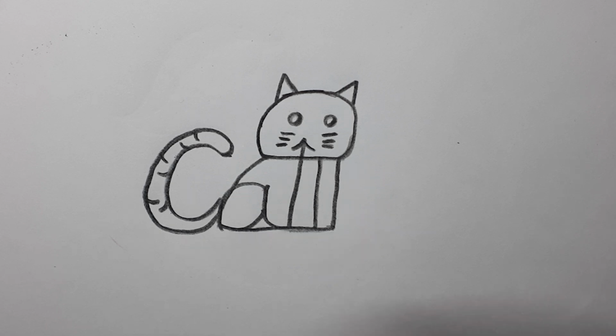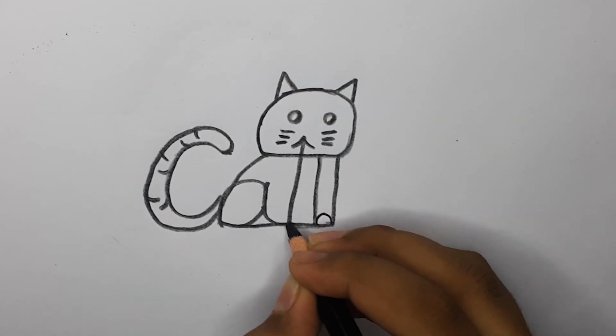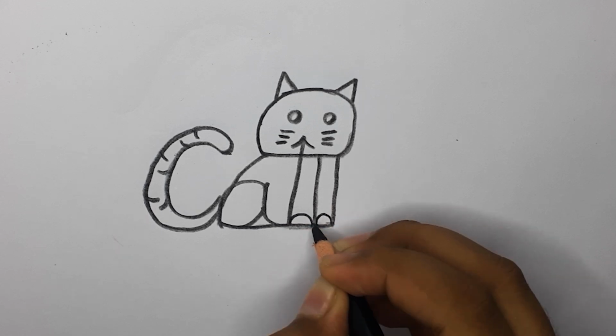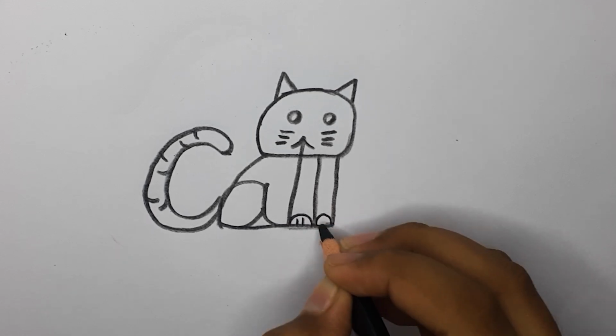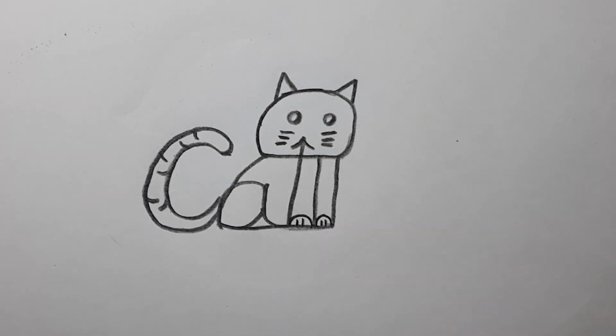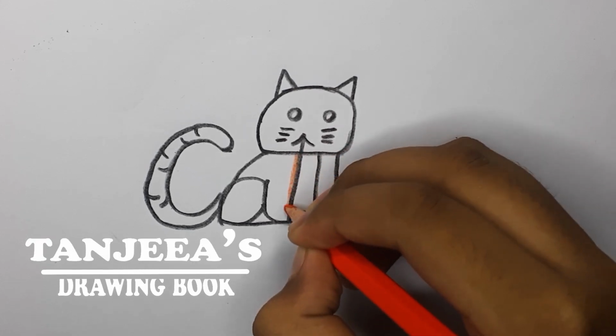But remember, cats have paws, so we can't forget the paws, right? If there are no paws, how could the cat catch insects such as birds, rats, like these? How could the cat catch it? Now we can color it in.